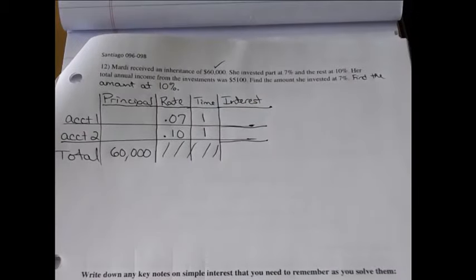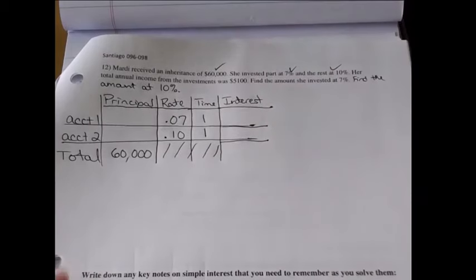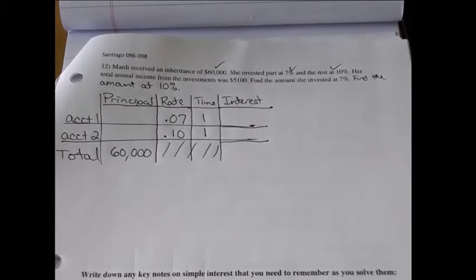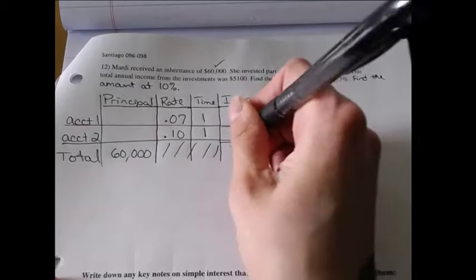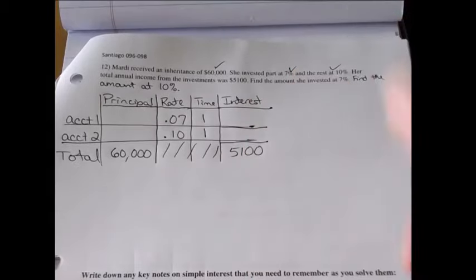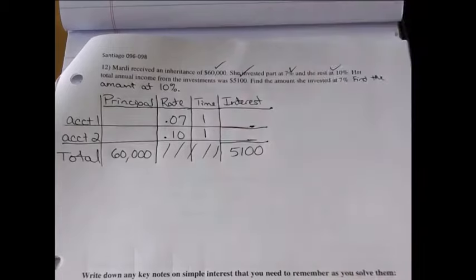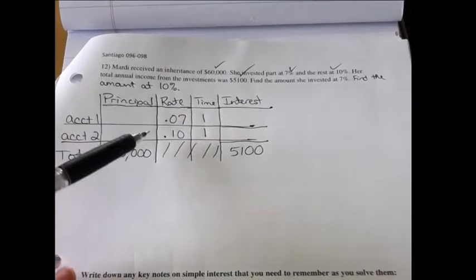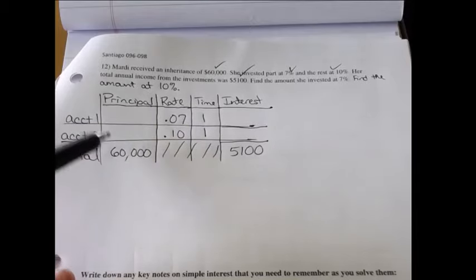Next, we're also told that the total annual income from the investments, so that means the amount you earned, which is interest, is $5,100. So we're going to put the $5,100 here for total interest. Not bad, right? Straightforward. We want to find the amount invested at each rate, which means we want to find the amount invested in each account.